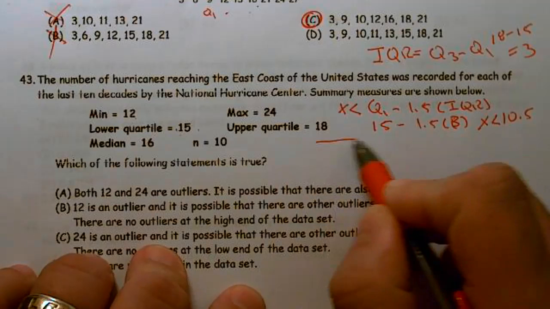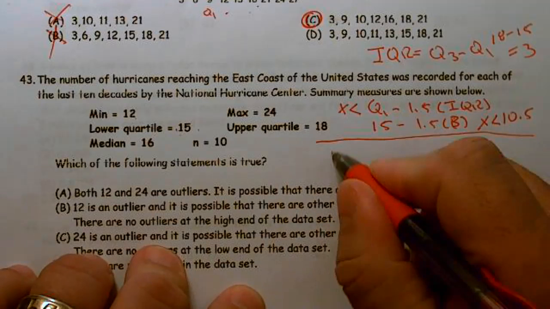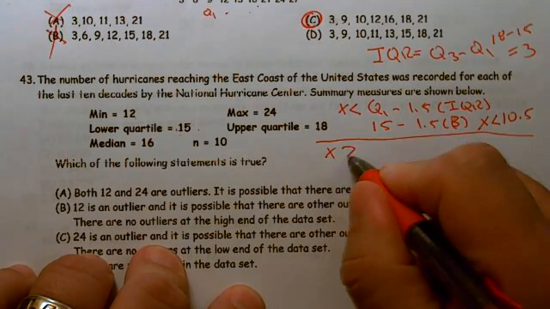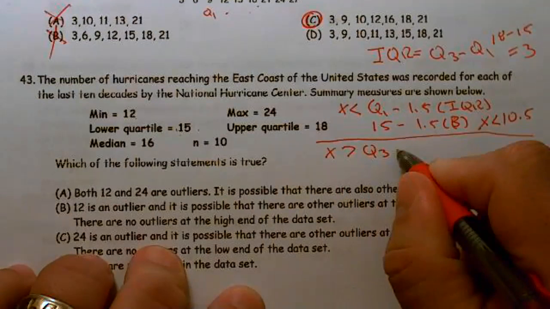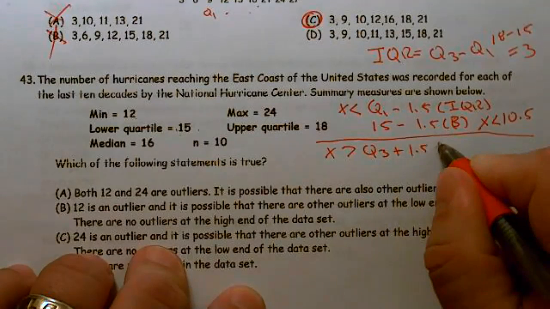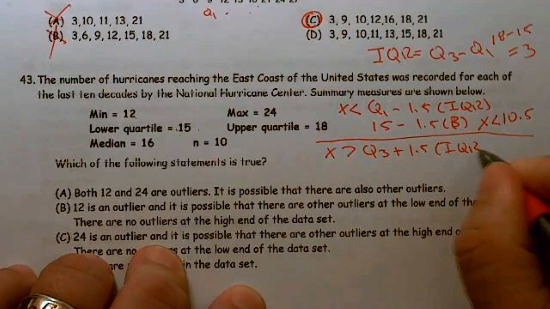So now we need to check the high side. X has to be greater than Q3 plus 1.5 IQR.